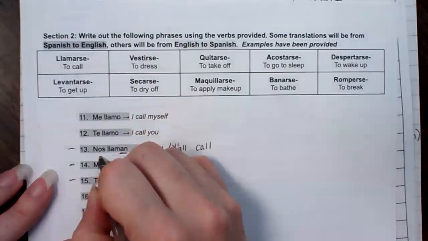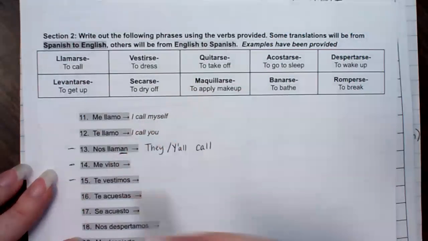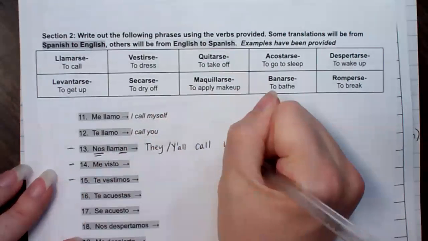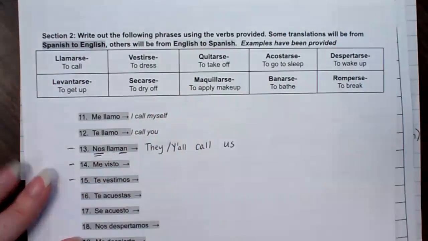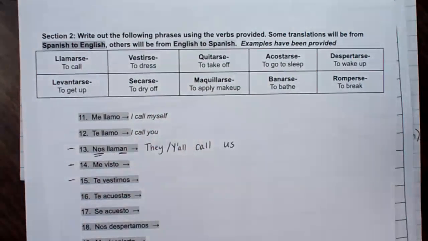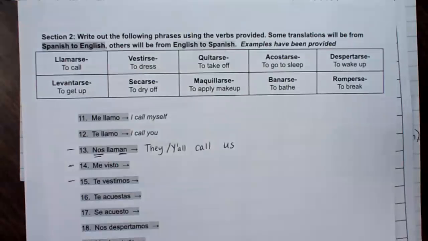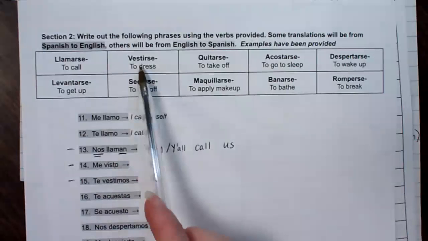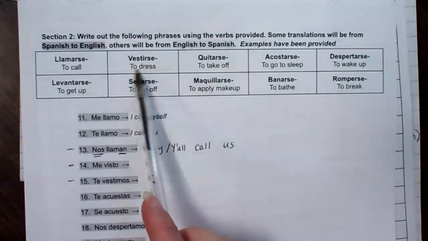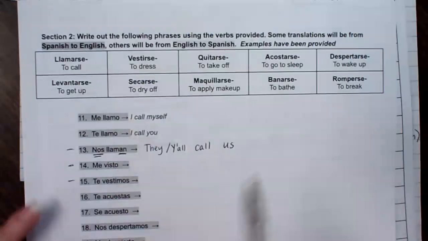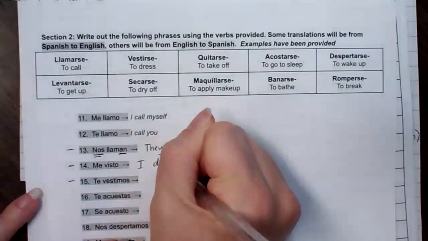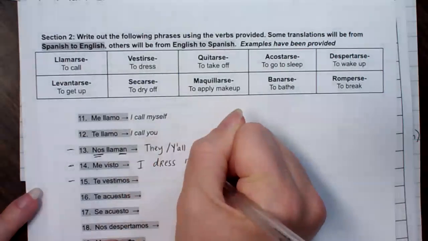Call, and the recipient of the action is the pronoun. So they call us, or you all call us. 14, me visto. That's going to use the verb to dress, vestirse. So me visto would be I dress myself.